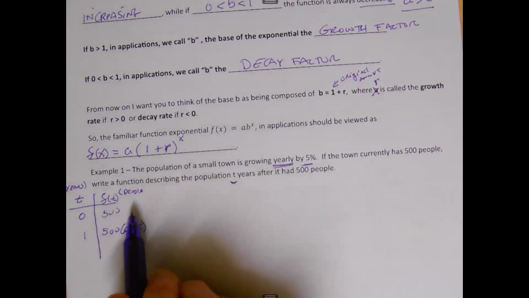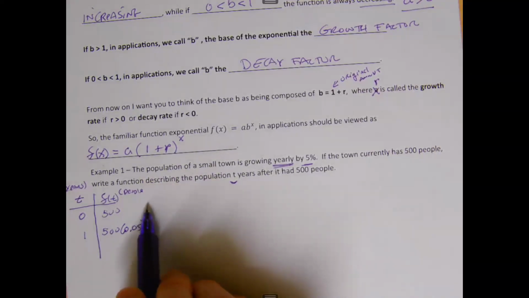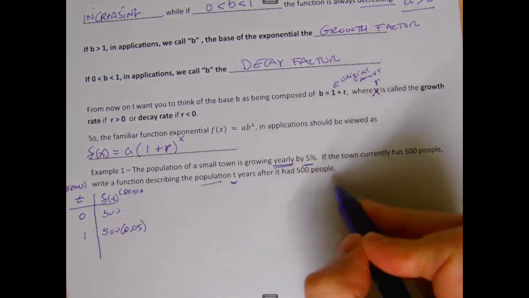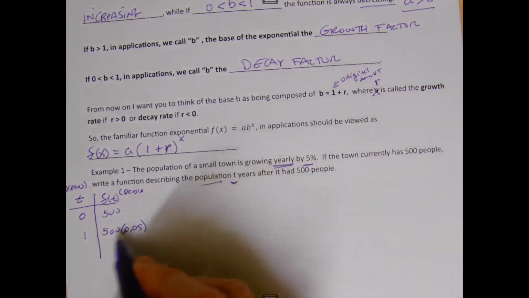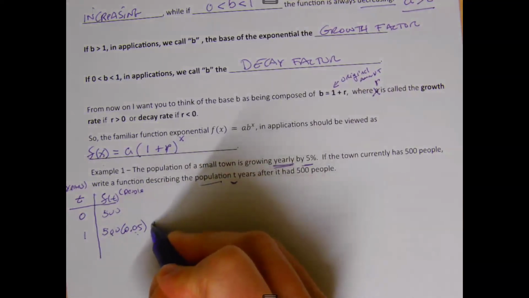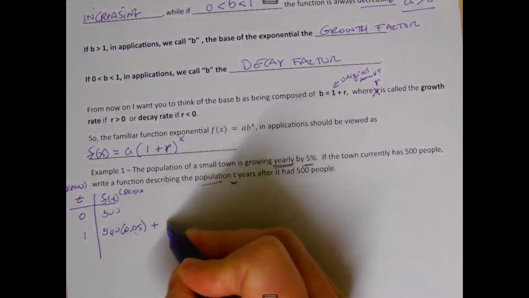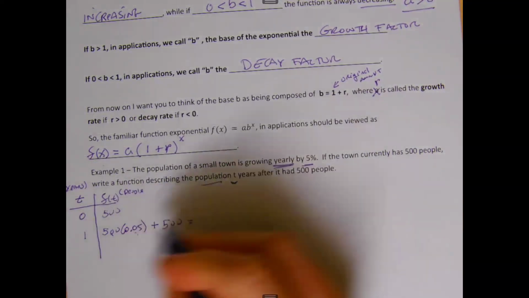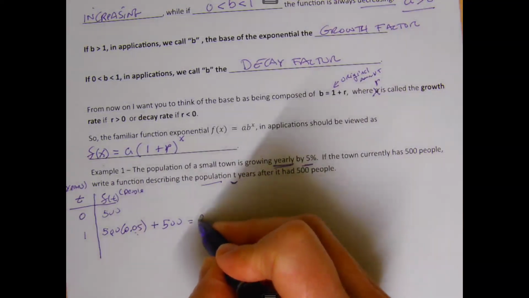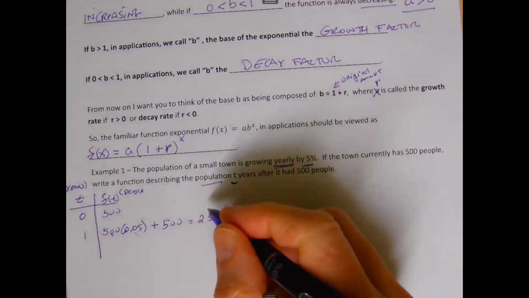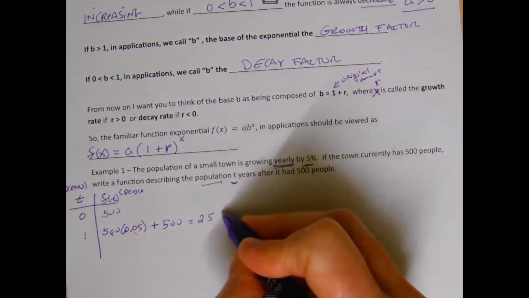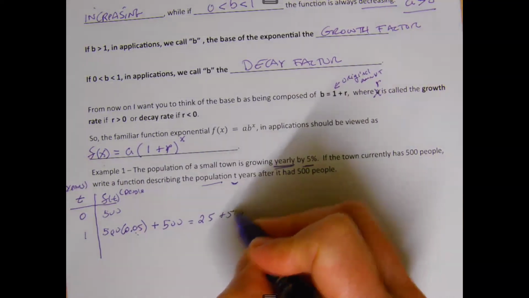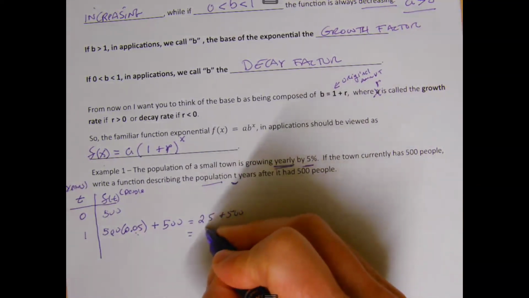Again, what this function is going to give me is the population size t years after it's 500 people. So it's increasing by 5%. So I take 5% of 500, but what do I do afterwards? Then I take this result, which is the increase, and add 500 to it. So when I do that, 5% of 500 on the calculator should be 25, right? And then add that to the 500, and that gives me 525.